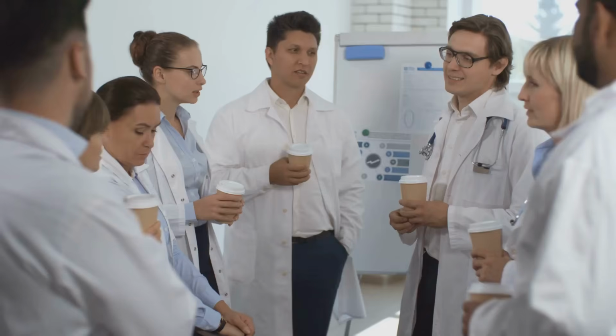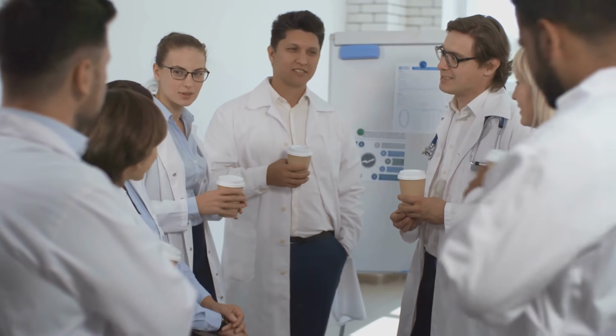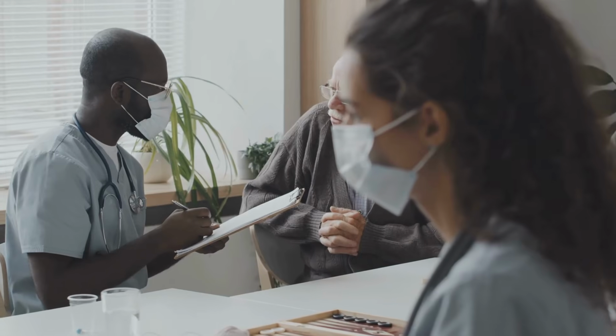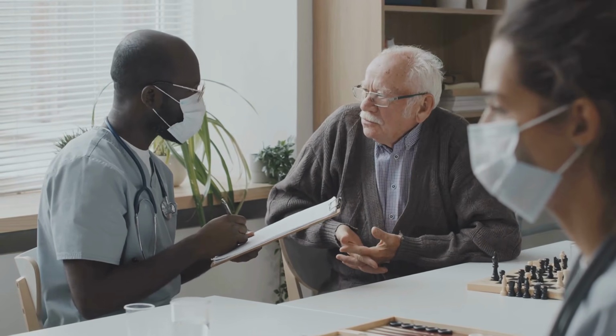Cultural competency in healthcare means giving good and respectful care to people from different backgrounds. It includes understanding and meeting the needs, values, and beliefs of patients from various cultures. It's about knowing that one way of doing things doesn't work for everyone. Each patient has their own cultural background, which affects their health beliefs, practices, and how they like to communicate.